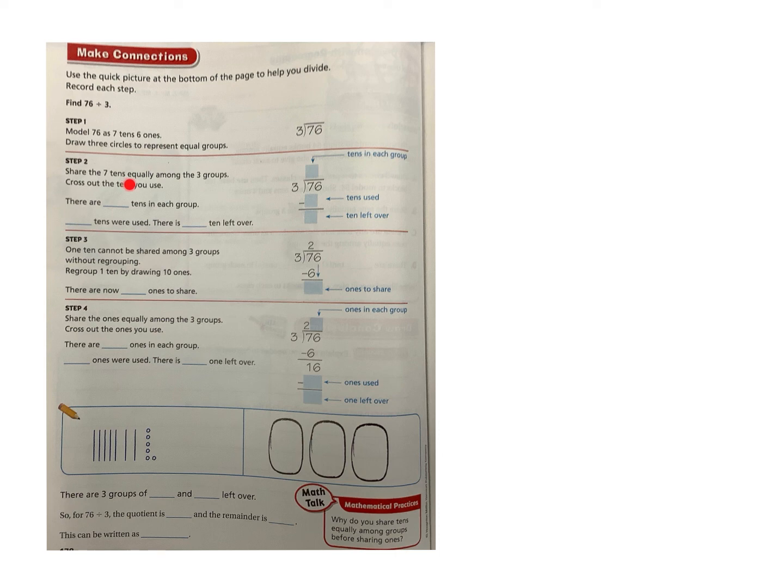We would share the 7 10s equally among the 3 groups. So how many groups of 3 can I group around and get as close to 7 as possible without going over? Or how many times can I split 7 up into 3 equal groups? So we can draw it. We can say, okay, there's 1, 2, 3, 4, 5, 6, and that 7th one is kind of left there because I can't do that one fairly.